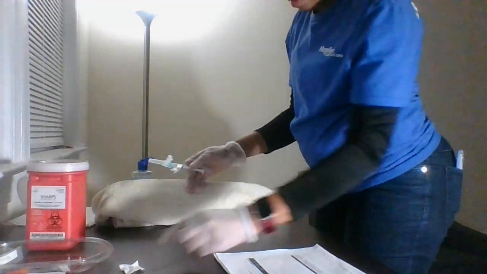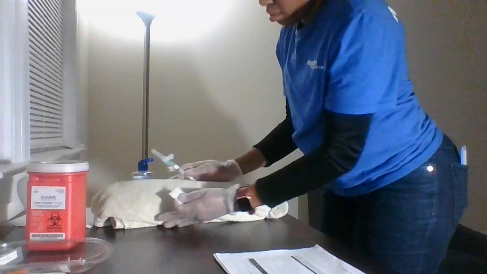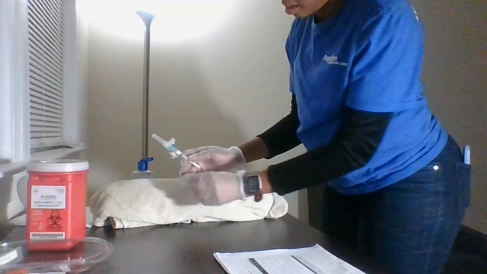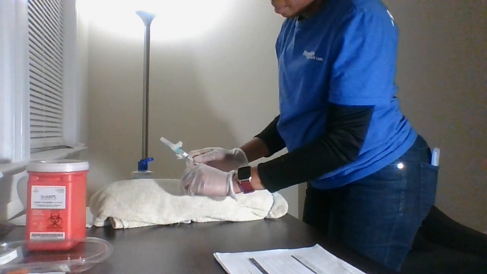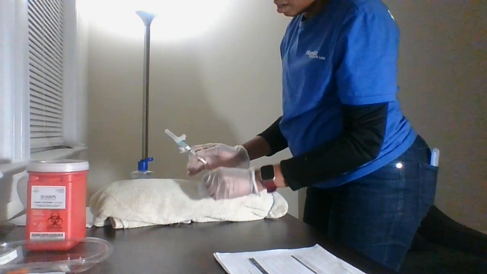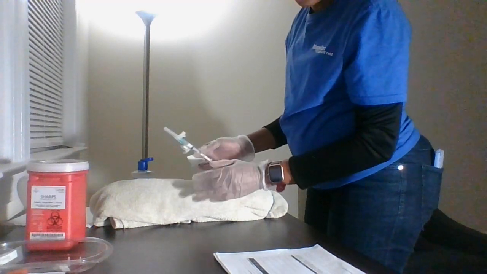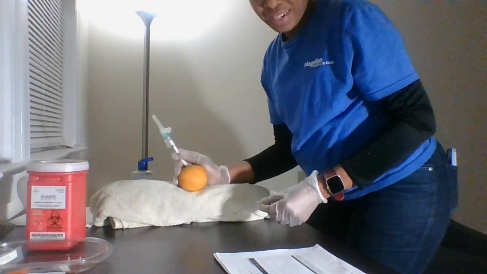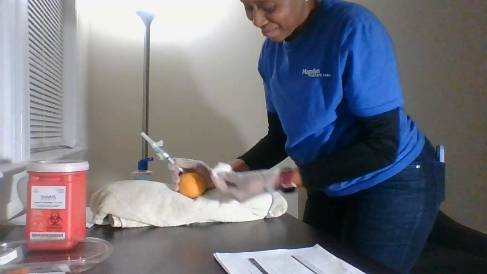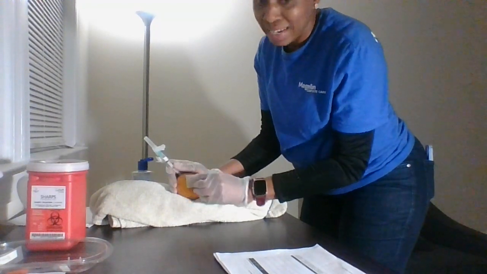We are going to clean the area in a circular motion from in out. All right, we're going to allow it to air dry. Then we are going to replace that with the orange. So as I said, we are going to clean here.